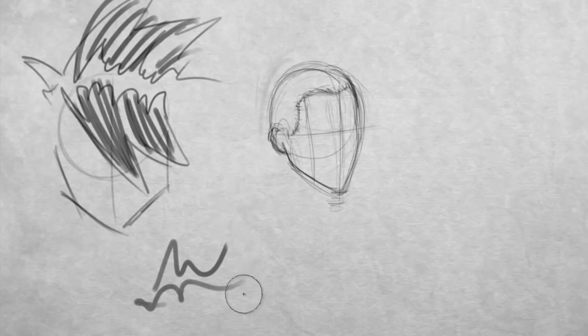I think people know what I'm talking about. If not, I don't really know how to explain it, but it's that shiny part in the hair.